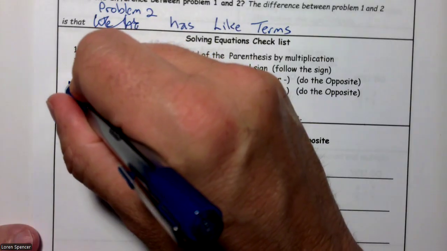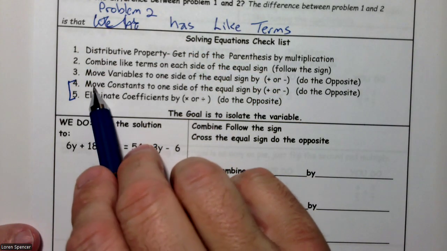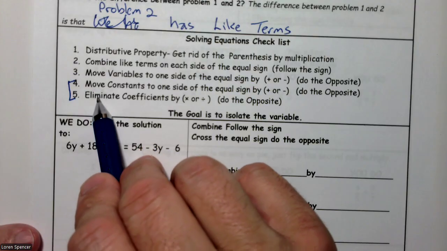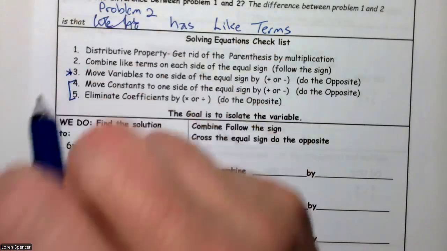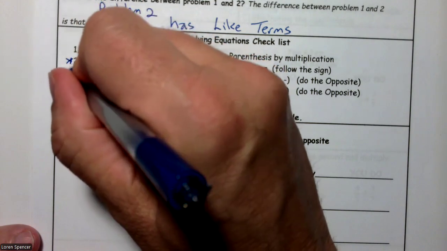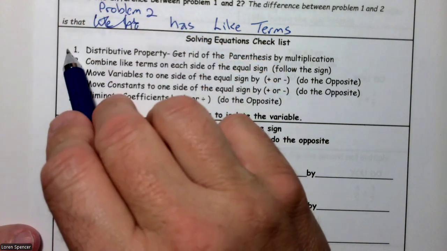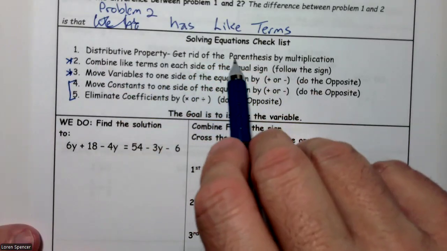We started off with two-step equations where we moved the constants and eliminated coefficients. Then yesterday, we moved variables. Well, today, we're going to add combining like terms. All right, and tomorrow we'll add distributive property. We'll always go in this order.